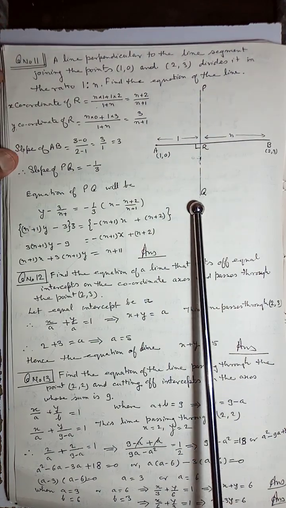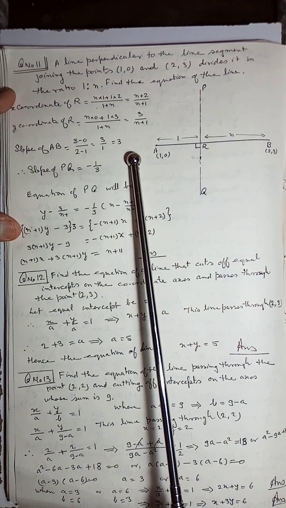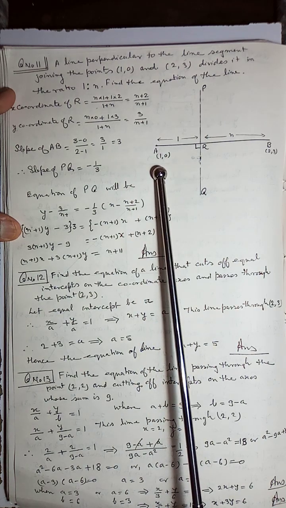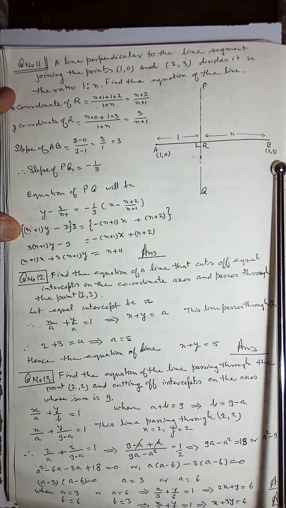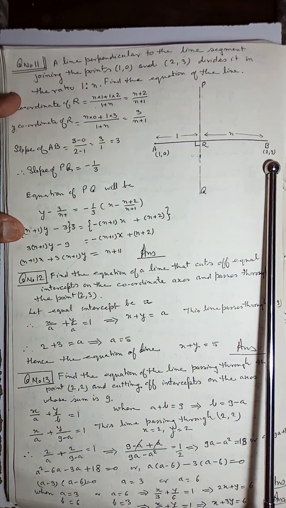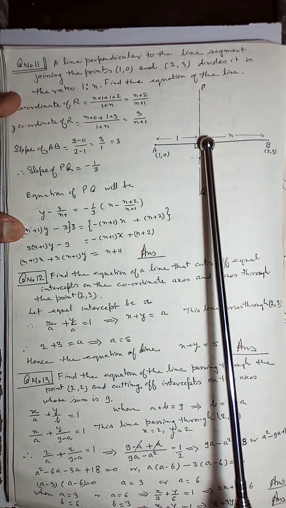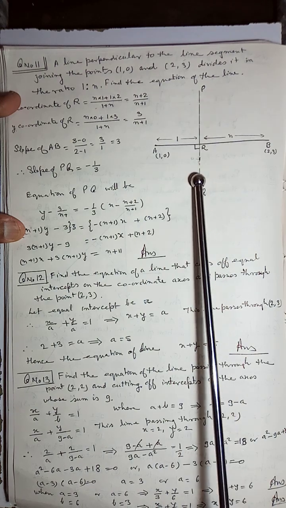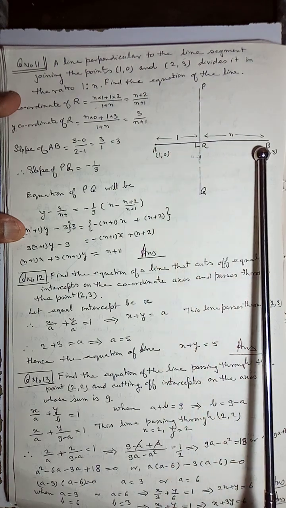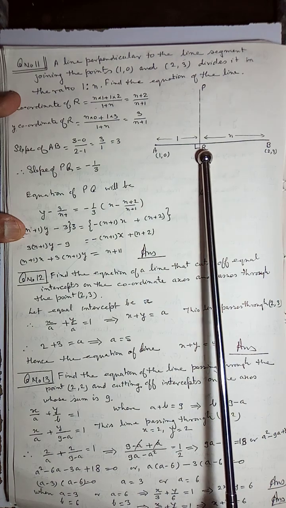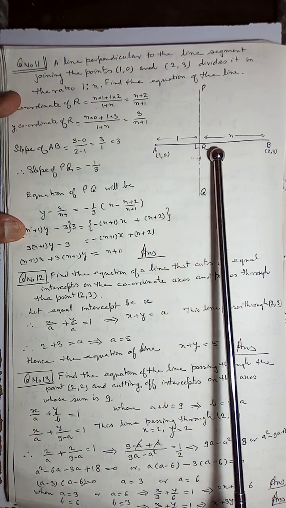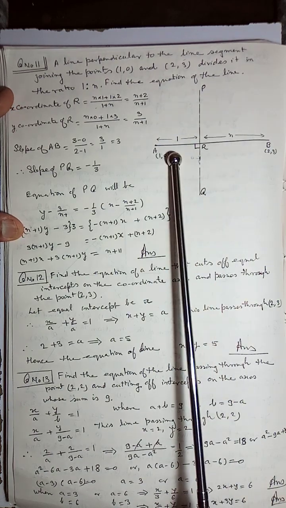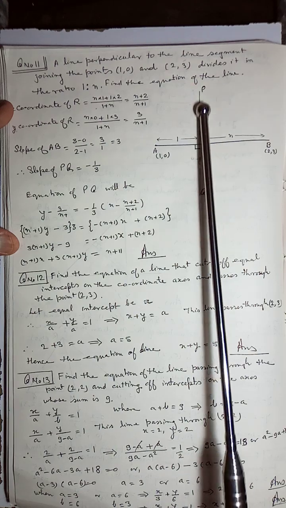Now look, we are given a line segment. What are the coordinates of the line segment? A is (1, 0) and B is (2, 3). There is a line PQ which is perpendicular to this, and the point of intersection of the perpendicular line and the given line segment AB, that is the point R, divides the given line segment in the ratio 1:n. So find the equation of the line.